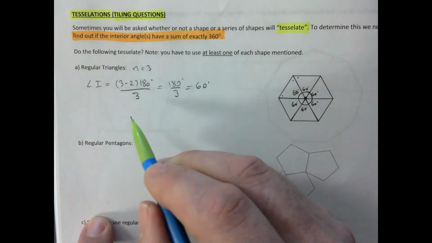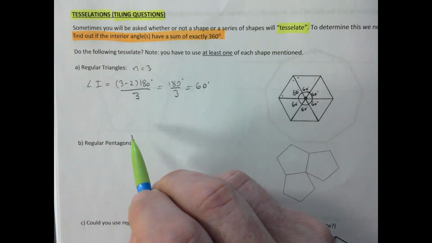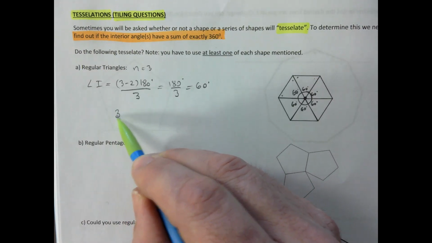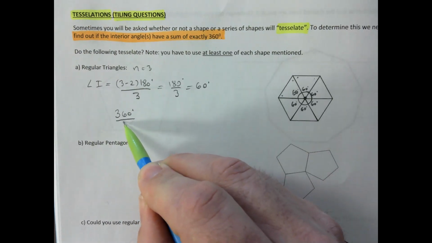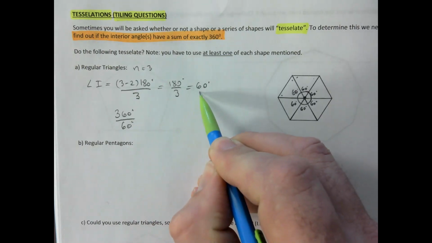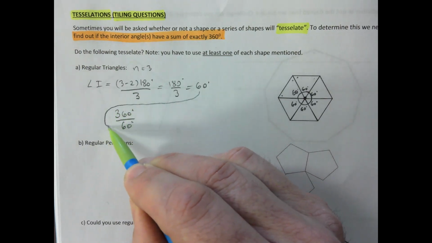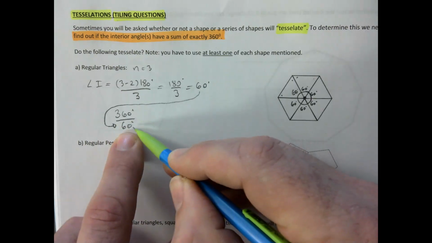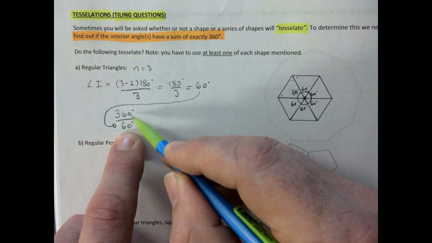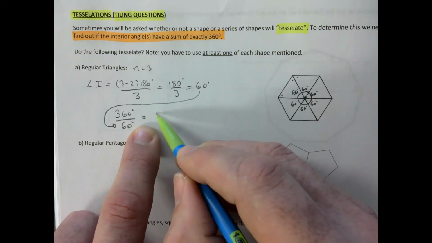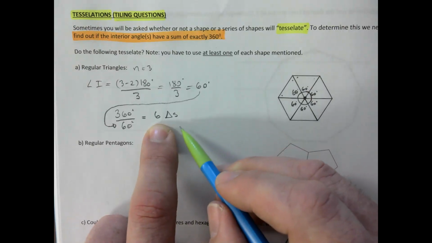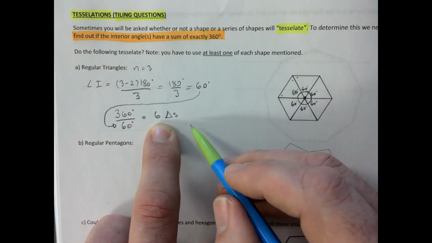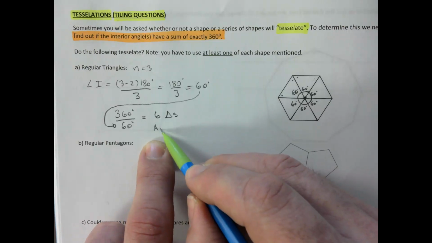So this is how you would show it in this particular case. You would go 360 degrees divided by 60. We want to find out how many times the 60 fits into 360, and we know that 6 triangles is the answer, an exact number.